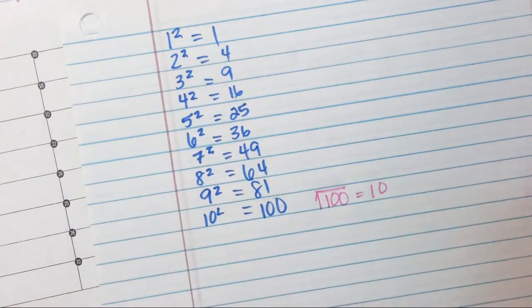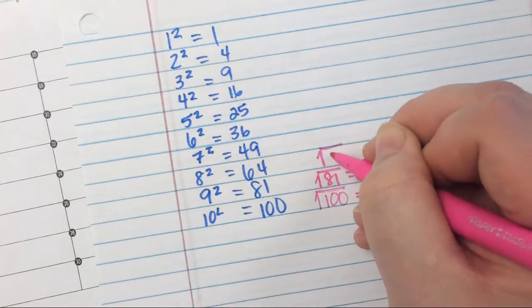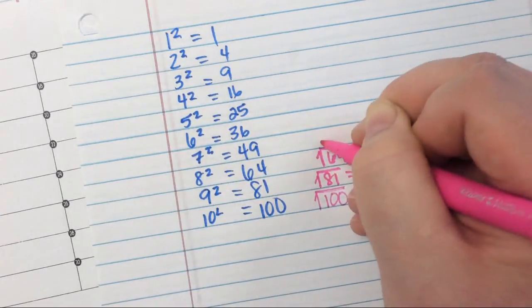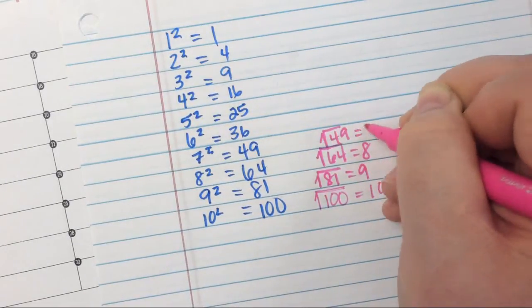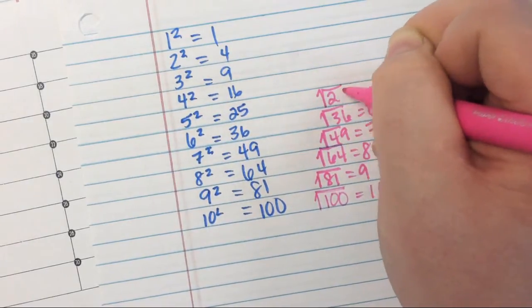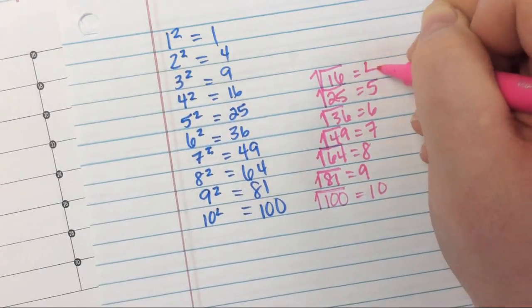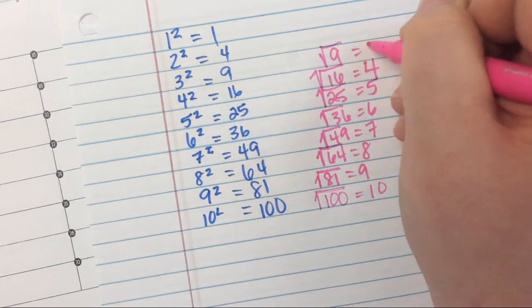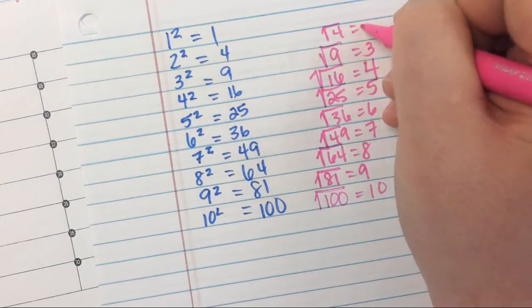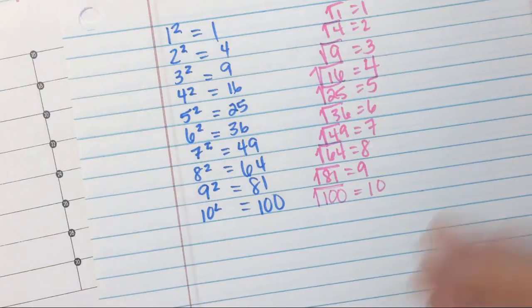That's 10. You know what the square root of 81 is. That's 9. This is why we're looking for these numbers, because you already know these answers. Square root of 49, oh, that's 7. Square root of 36, that's 6. Square root of 25, that's 5. So it helps you out in the long run.